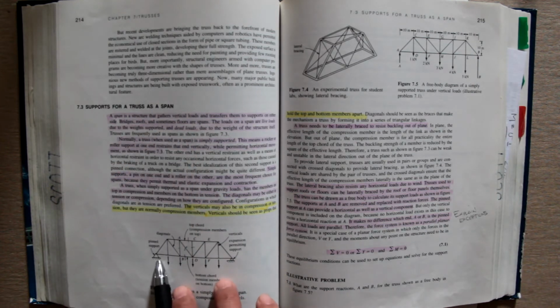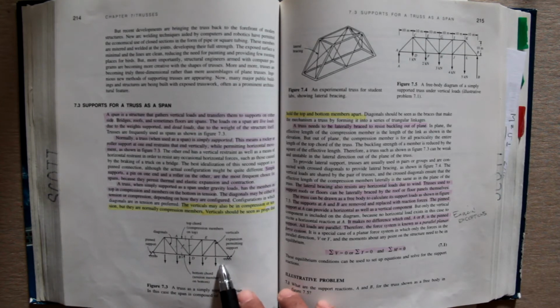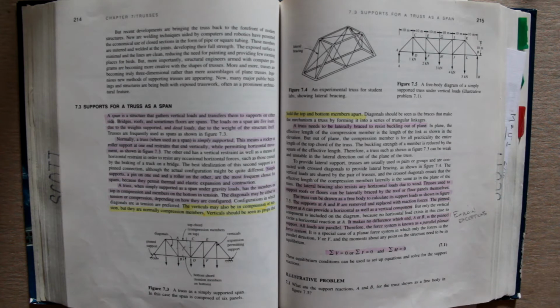So the truss is going to be basically everything we've kind of been learning up to this point in this semester. So the good thing about this chapter is it's not giving us anything new. There's no new concepts to learn about. There's no new forces that we need to include in any of our equations, so that's the good thing.